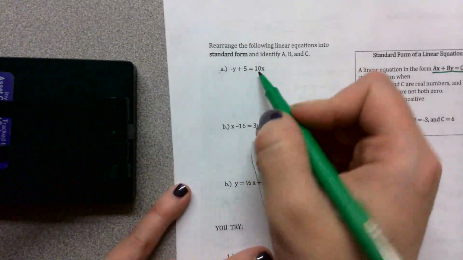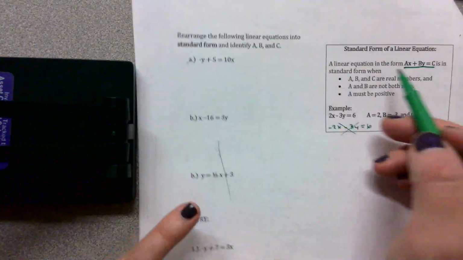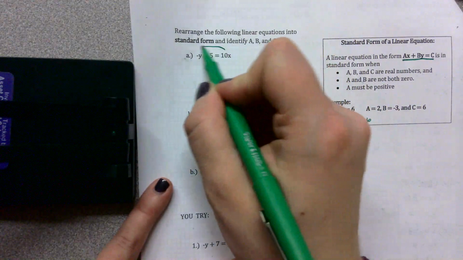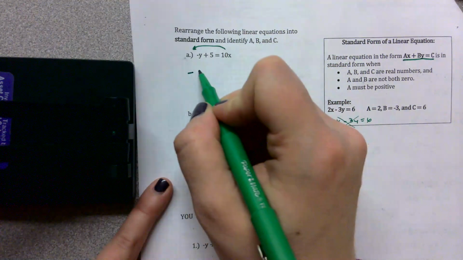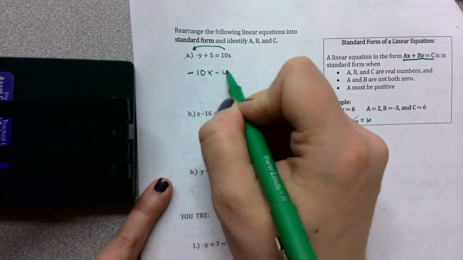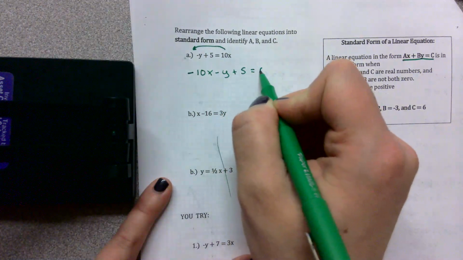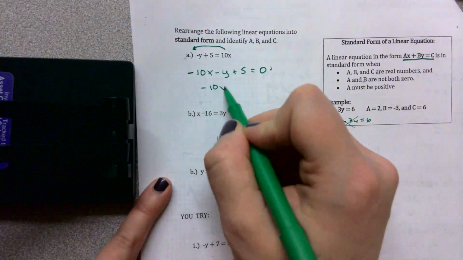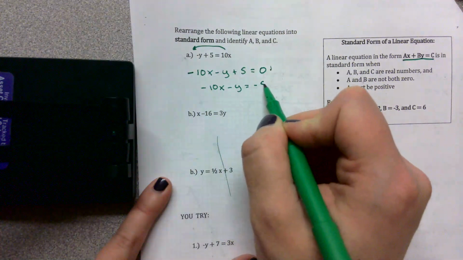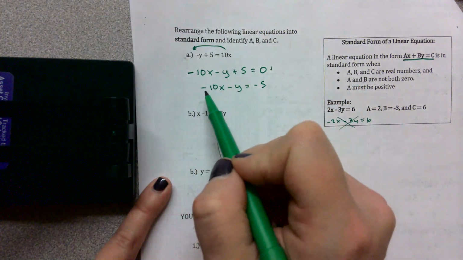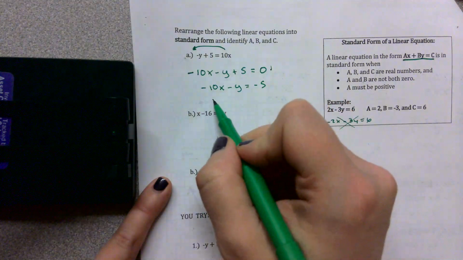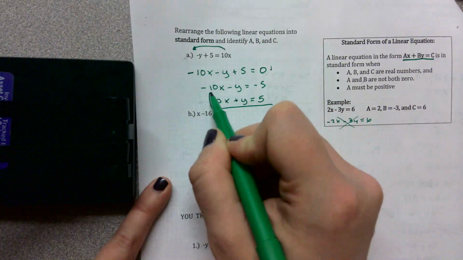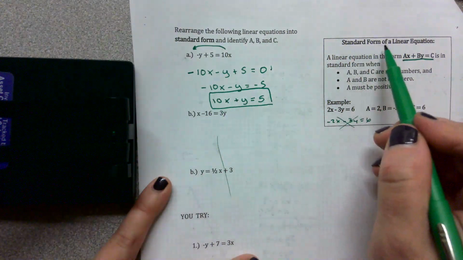Okay, so here, you need x and y on the same side. It says, rearrange the following linear equations into standard form. So 10 needs to come over here. Once it does, we have negative 10x minus y plus 5, there's nothing here now, equals 0. Now I need 5 over here, so we have 10x minus y equals negative 5. But we said a can't be negative in the front, so we divide everything by a negative 1. And that's your answer. This is now in standard form.